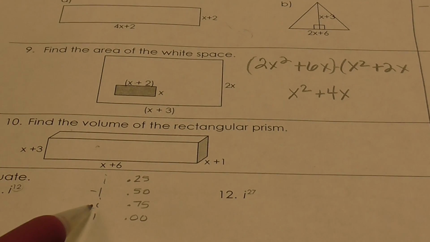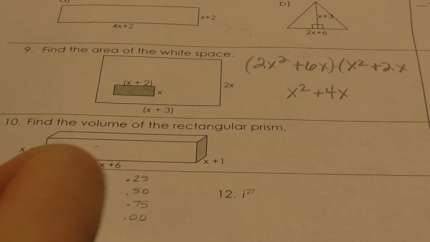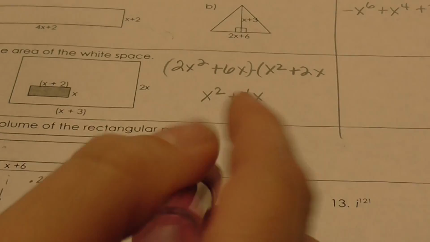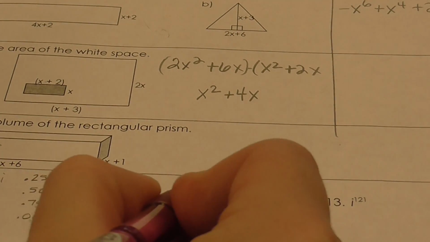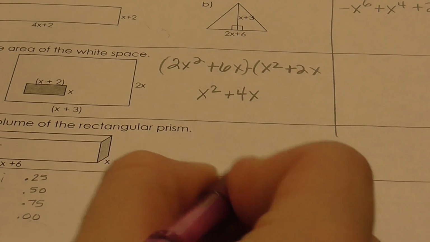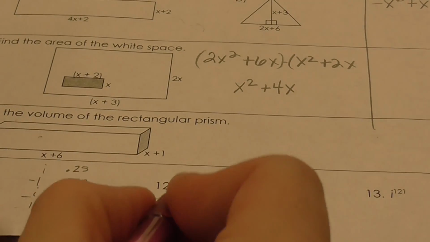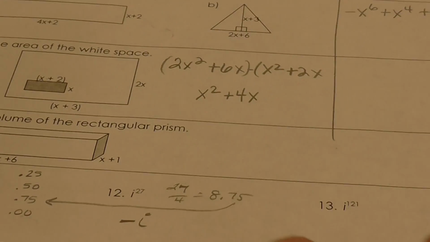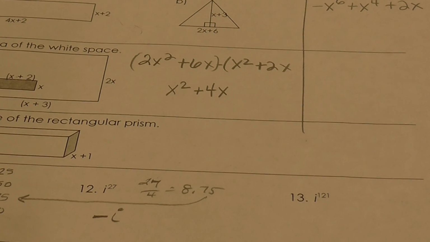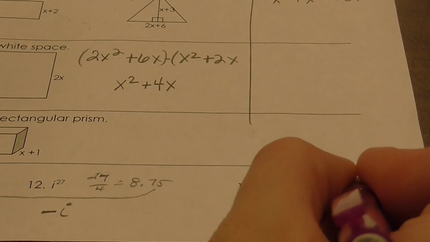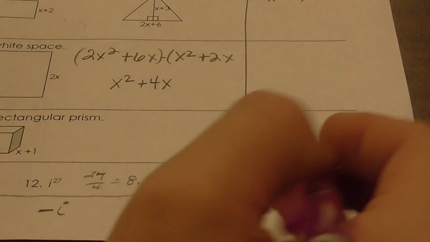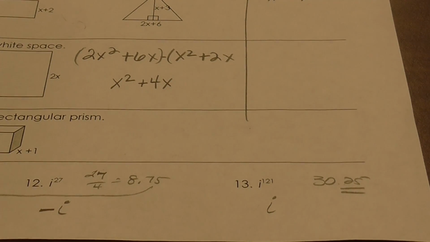So when I plug this in, 4 goes into that evenly, so that means the answer is just going to be 1. Here, 27 divided by 4 is 8.75. So the 0.75 tells me that it's just negative i. And then the 121 divided by 4 is just 30.25. So that 0.25 is the important part, and it tells me that it's just i. I think that's about it for the review.